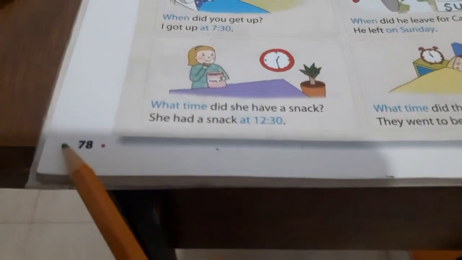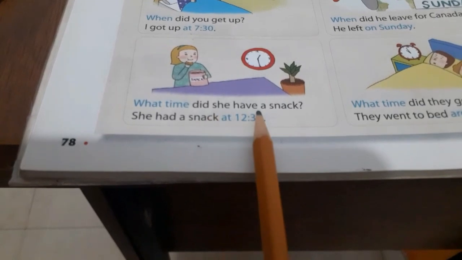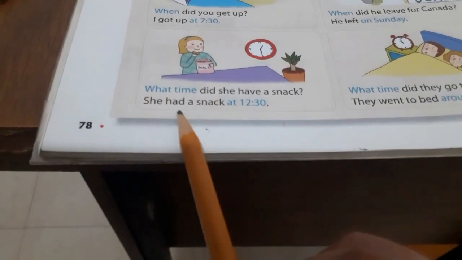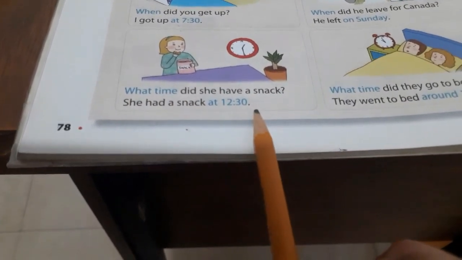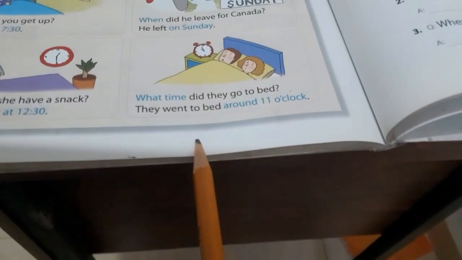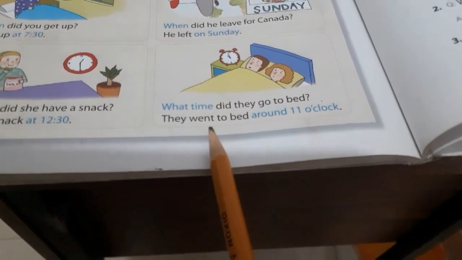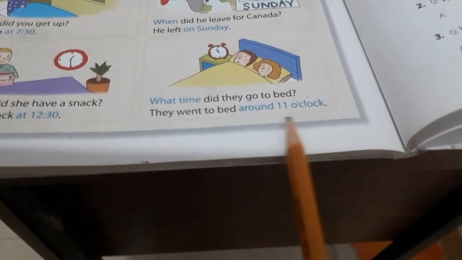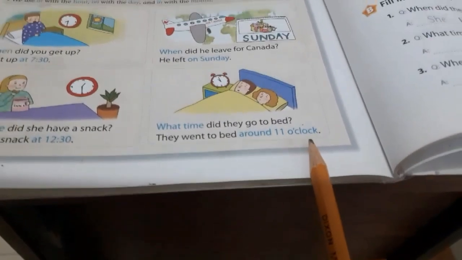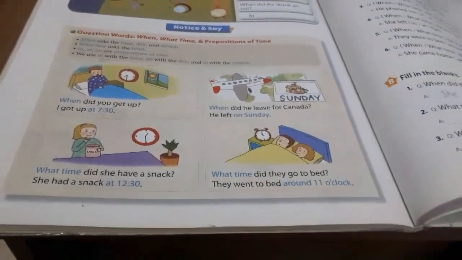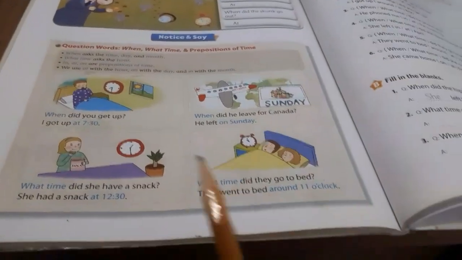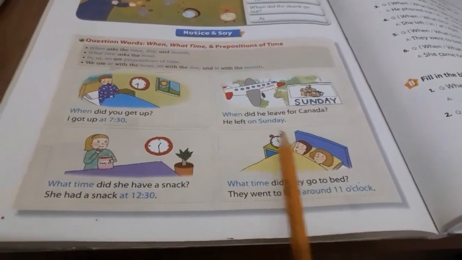Next example. What time did she have a snack? She had a snack at 12:30, okay? And finally, what time did they go to bed? They went to bed around 11 o'clock. Okay? So remember, if you have any questions throughout these pages, always go to the examples, okay? To this page, page 78.